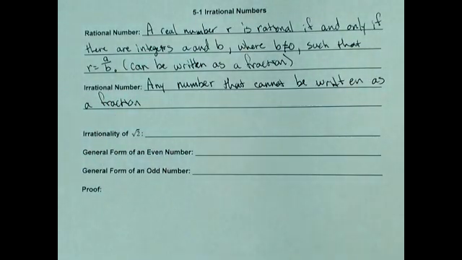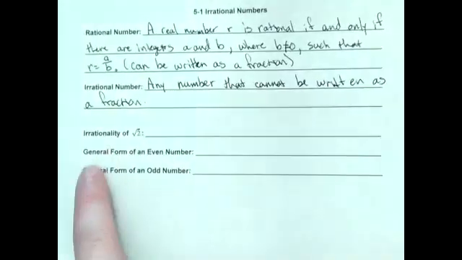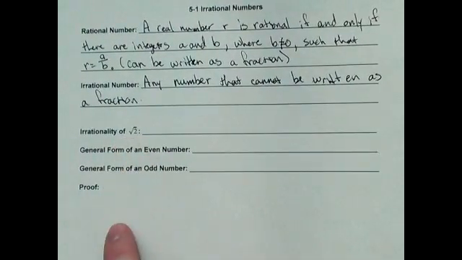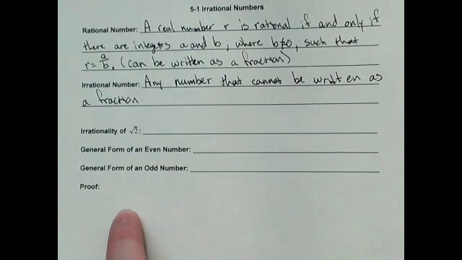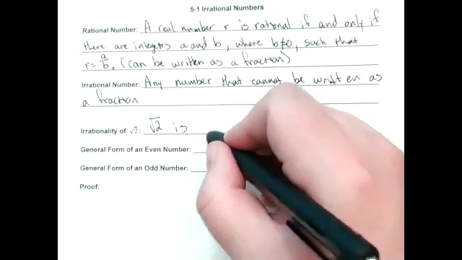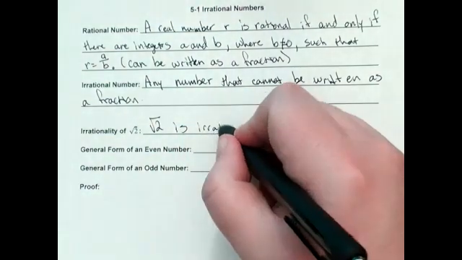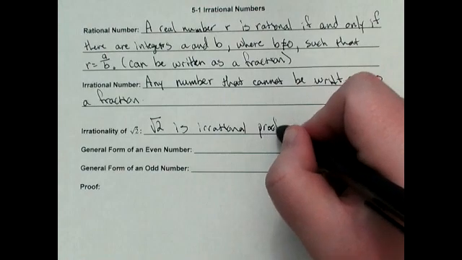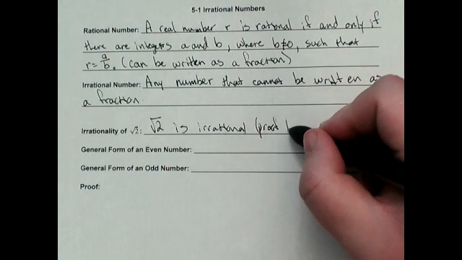For example, pi is irrational, and then the irrationality of the square root of 2, which we are going to prove down here, is just that the square root of 2 is irrational. We'll prove it below.